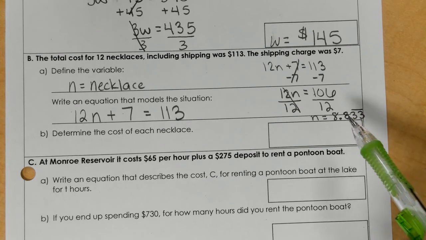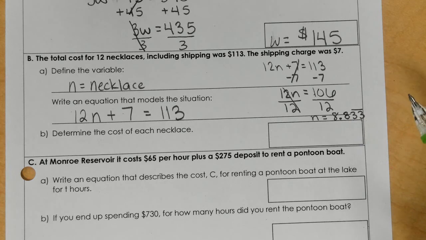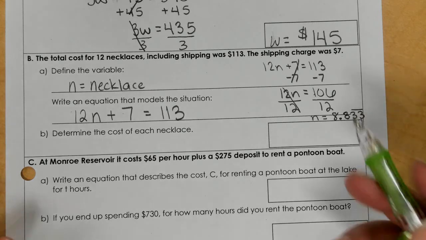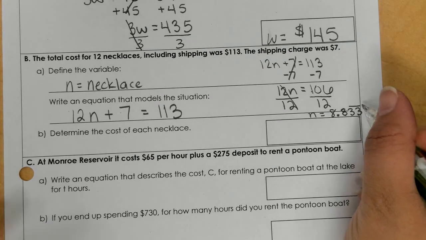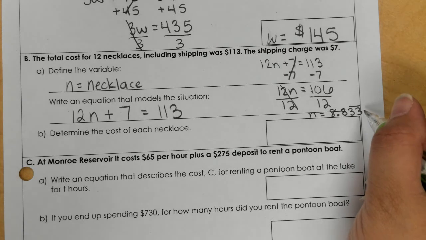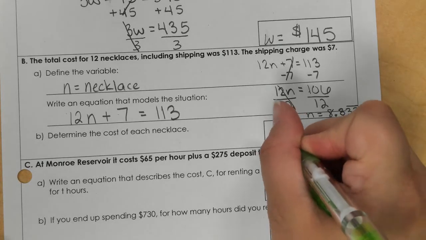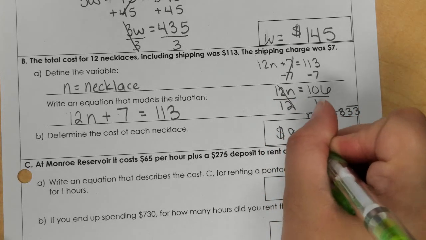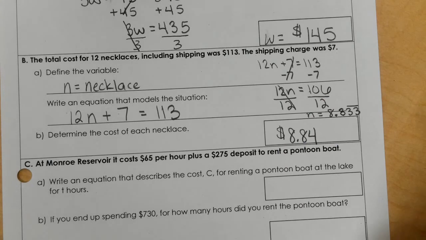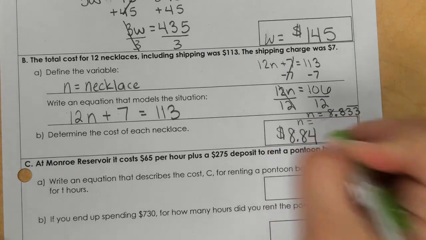But when you're dealing with money, we're going to have to round up in this situation. The manufacturer is not going to reduce your price if they can. So 8.83 is really going to be $8.84 per necklace, is what they're saying.